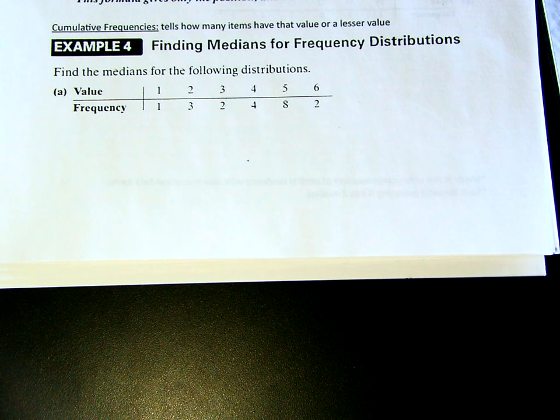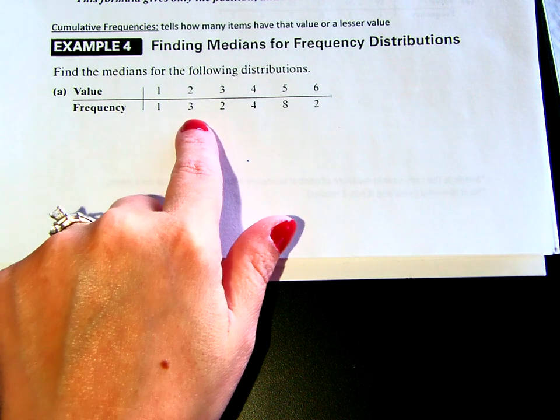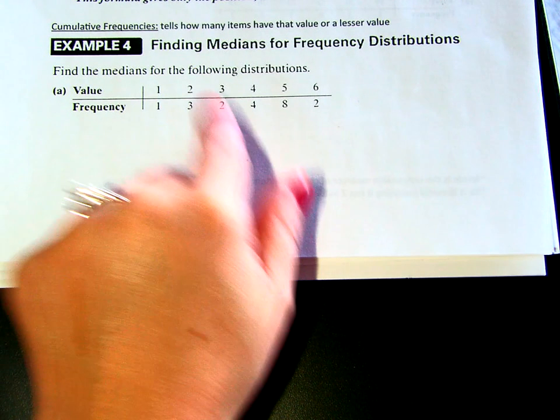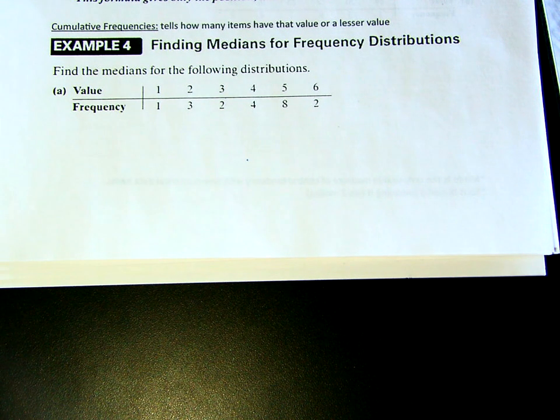We are given a value across the top of 1, 2, 3, 4, 5, and 6. And then we're given a frequency of how often we're getting that value. We get the value of 1 one time, 2 3 times, 3 2 times, and so on and so forth. And so I'm going to turn this table vertical and make a little bit more sense out of it so that we can actually figure out the median.